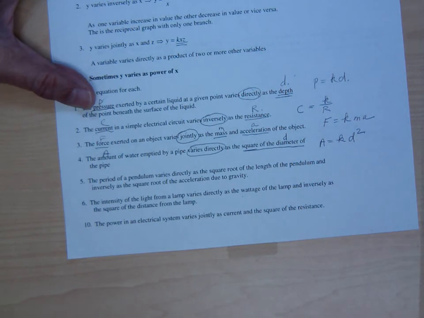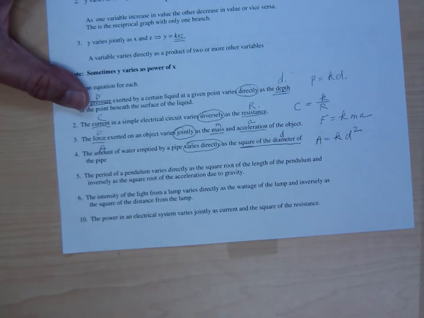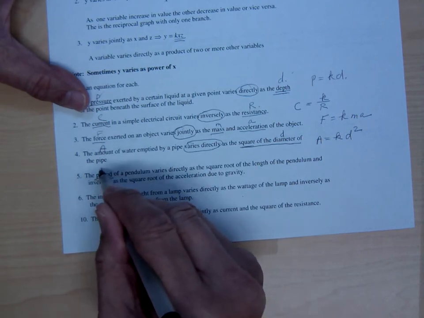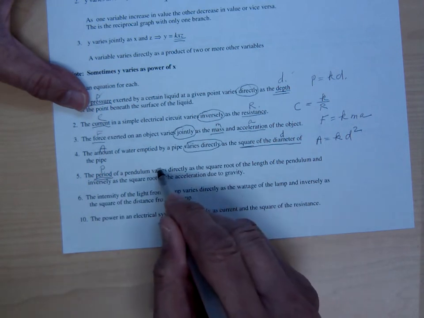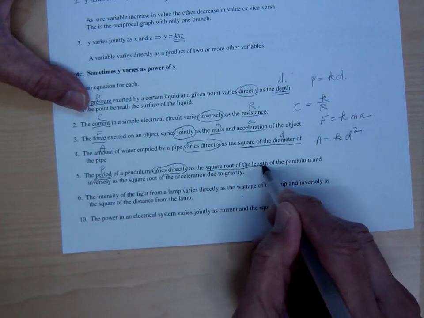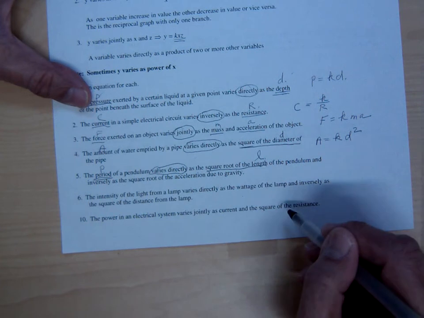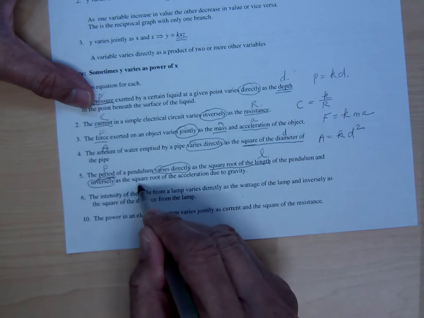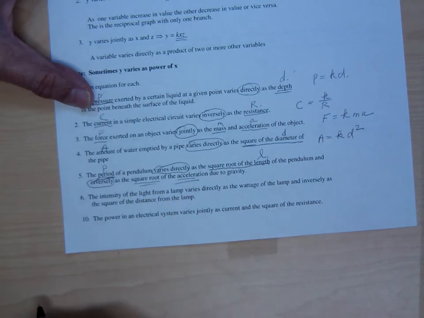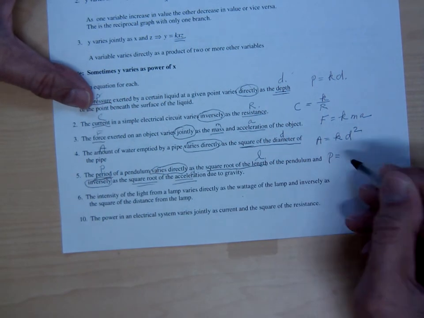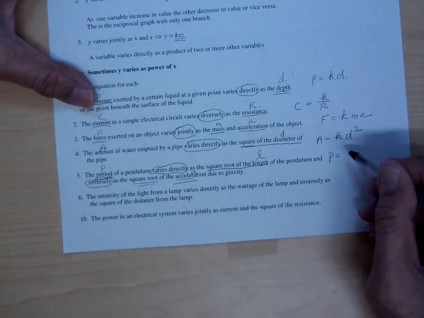I hope you translated correctly, because you're going to have to do a word problem about translation, then find the value. The period: I'm going to let P stand for the period, and it varies directly as the square root of the length. I'm going to let L represent the length of the pendulum. And then another variation, inversely, with the square root of acceleration, and a will stand for the acceleration. So P equals, and you still have a k. That would be the same k throughout the problem.